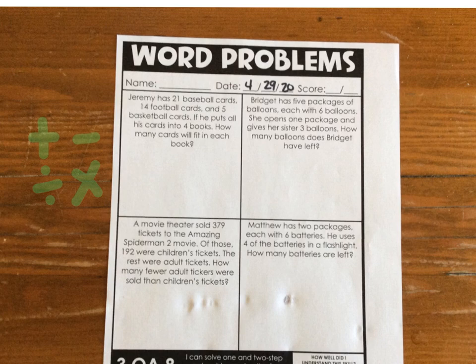So make sure, third graders too, before you start working on this page, that you're working on 4-29-20, okay? Word problems. So here, let's go through the first one, and then I'm going to let you guys do the rest on your own, okay? So it says Jeremy has 21 baseball cards, 14 football cards, and 5 baseball cards. If he puts all his cards into 4 books, how many cards will fit in each book?